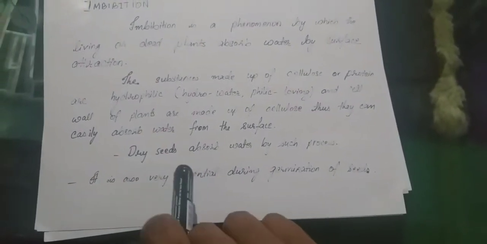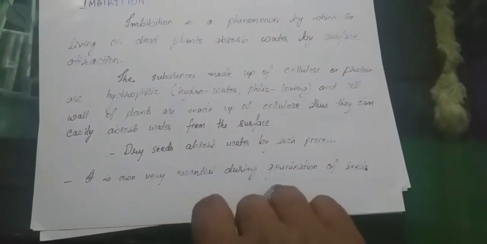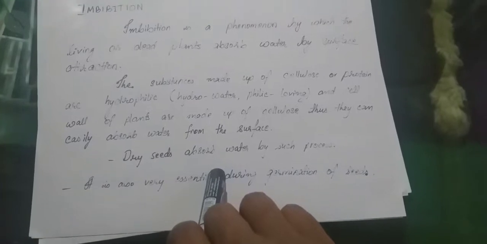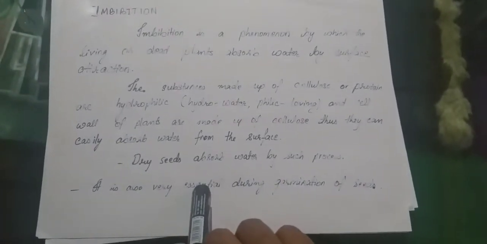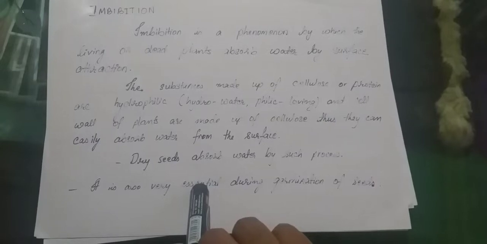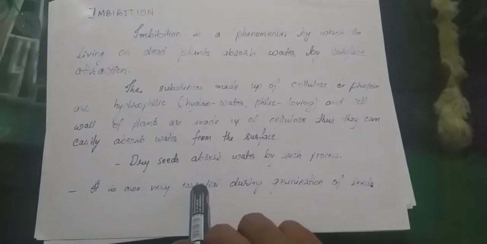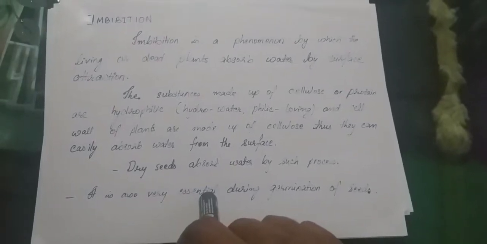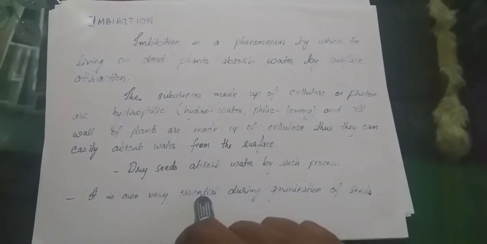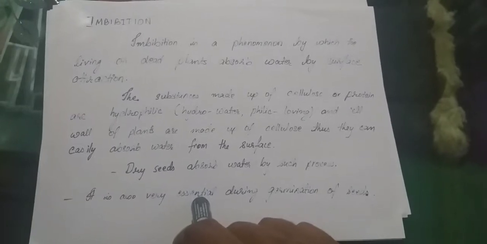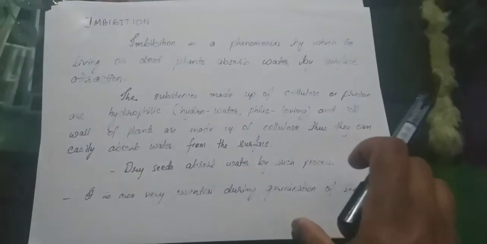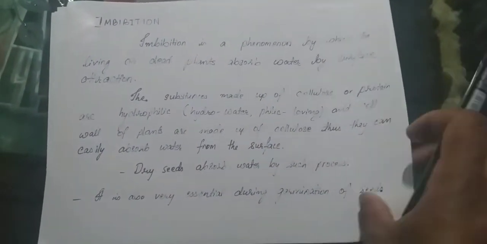So why is it very essential during germination of seeds? When we put a seed inside the soil for germination, the seed absorbs water by the process of imbibition. When the seed absorbs water by imbibition, the cell becomes turgid and swells up, and as a result the seed coat breaks down, and thus germination of the embryo takes place. Thus imbibition is very important in seed germination.